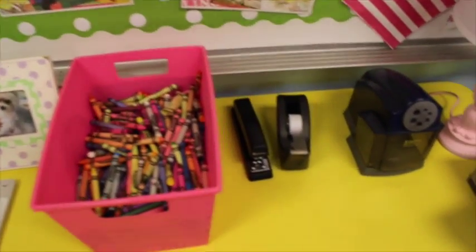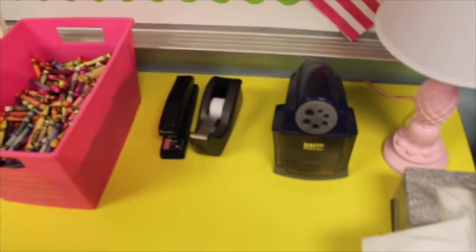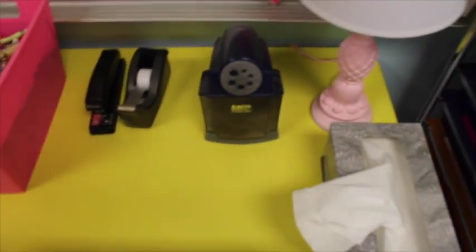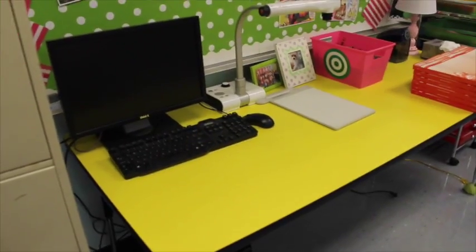Then we have the genres board that we can refer back to. We have crayons in case they need some. These are kind of like community supplies, tape, stapler if they need it. The tissues are there, pencil sharpener. Then we have the teacher computer that connects to the projector. I don't use it, I use a Chromebook mostly, but it's there when we do have something on the smart board. Then we have the filing cabinet.